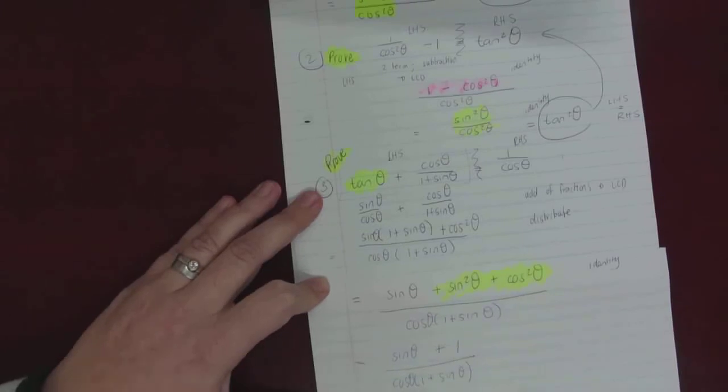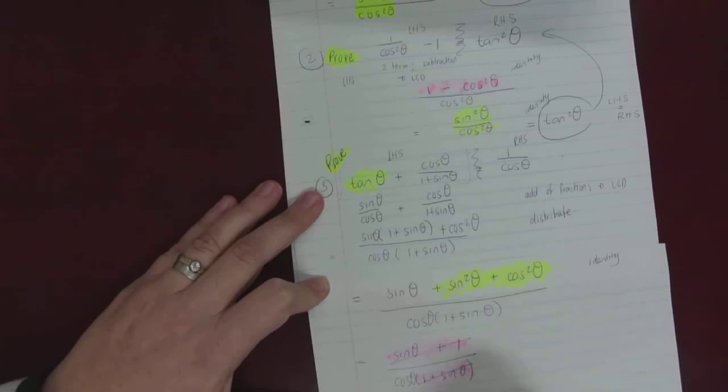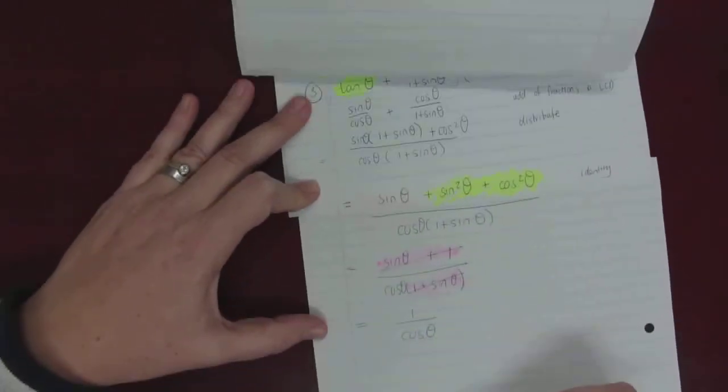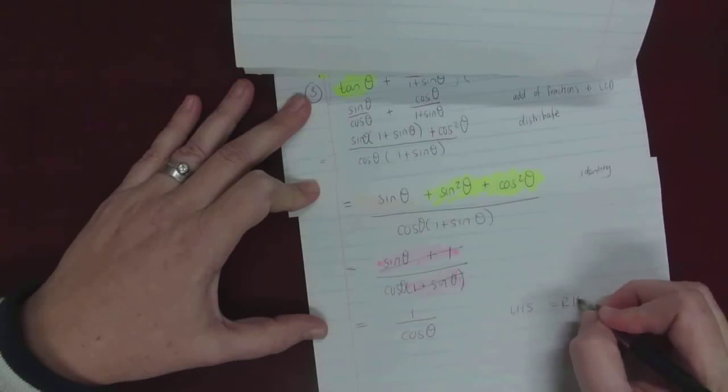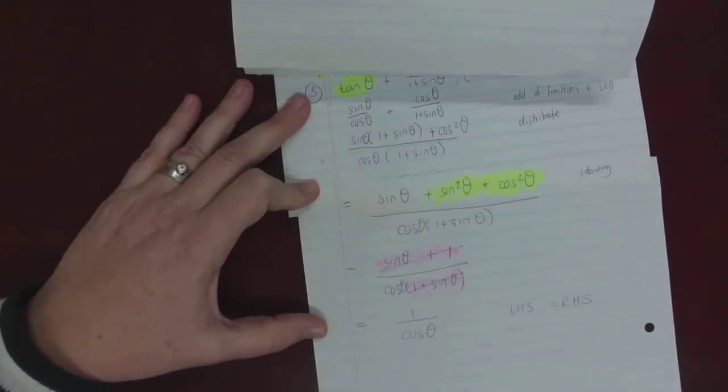Okay, now what do you notice? Sine theta plus 1 and 1 plus sine theta, that's exactly the same thing. So I have 1 over cos theta, which means my left hand side is equal to my right hand side.